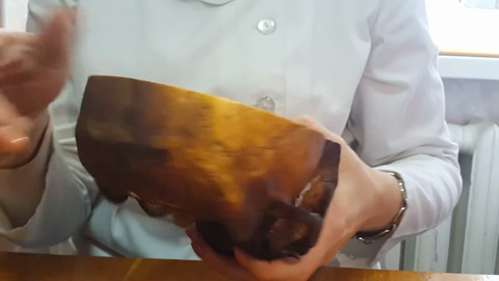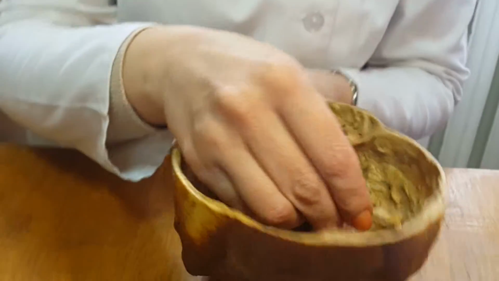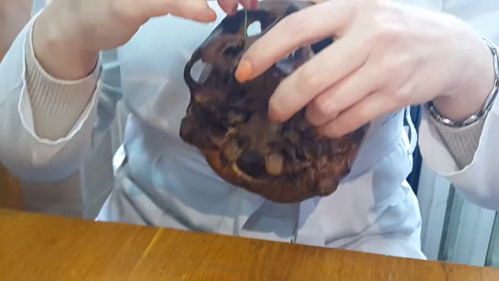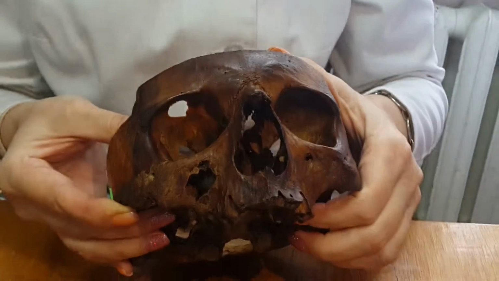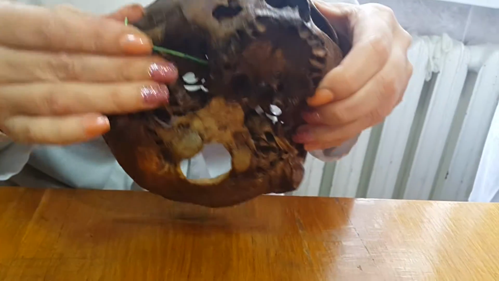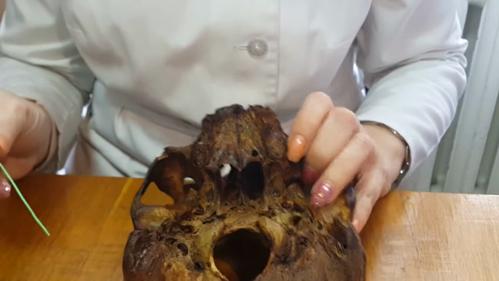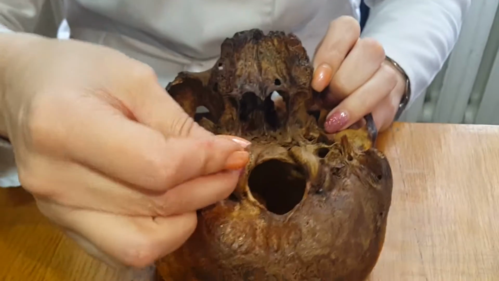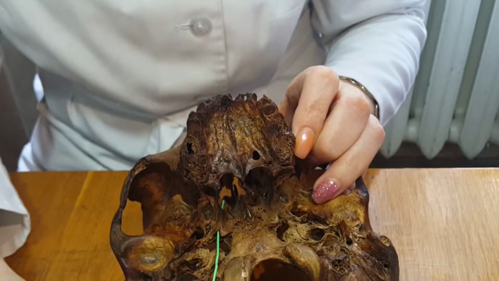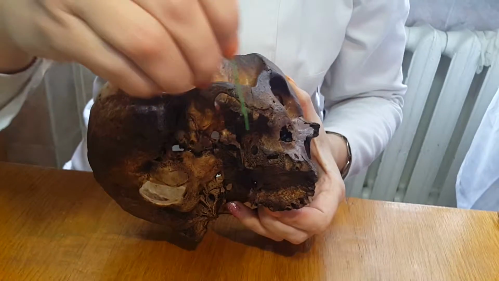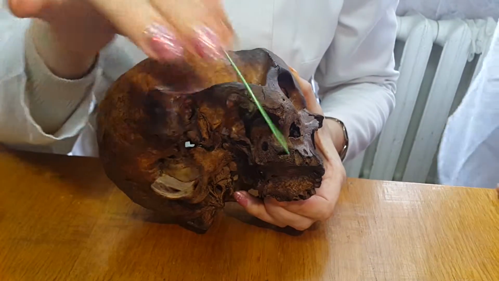This fossa has six communications. First, via the foramen rotundum with the middle cranial fossa; via the medial portion of the inferior orbital fissure with the orbit; via the sphenopalatine foramen, foramen sphenopalatinum, with the nasal cavity; via the greater palatine canal, canalis palatinus major, with the oral cavity; via the pterygoid canal, canalis pterygoideus, with the external cranial base in the region of the foramen lacerum; and via the pterygomaxillary fissure with the infratemporal fossa. That's all.